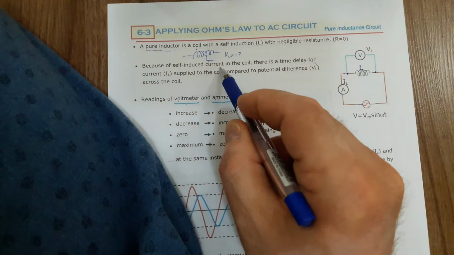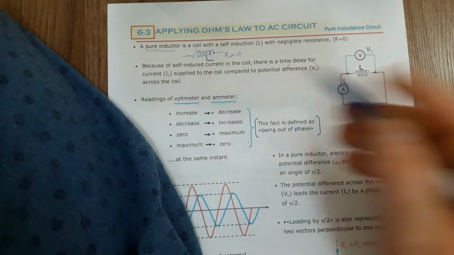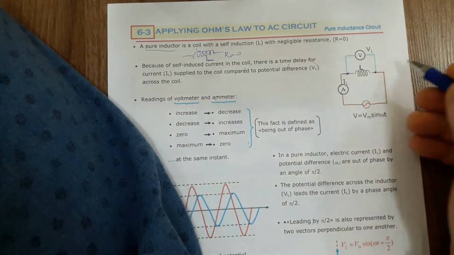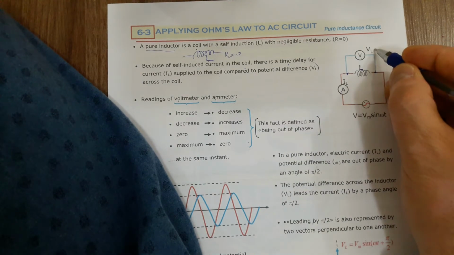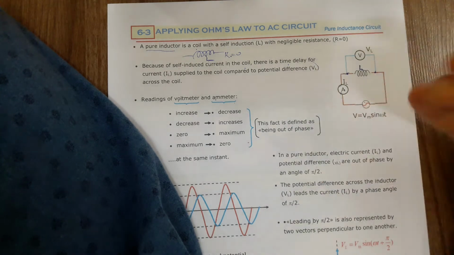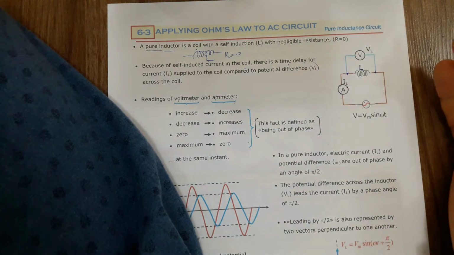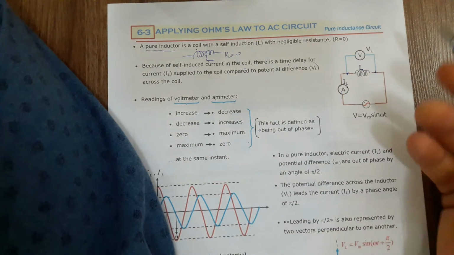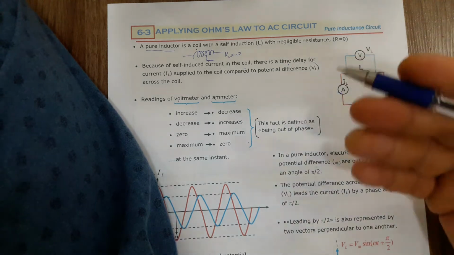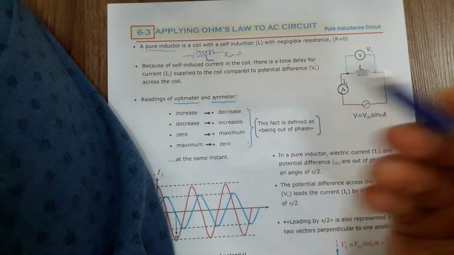Because of the self-induced current in the coil, there is a time delay for the current IL supplied to the coil compared to the potential difference VL across the coil. That is, VL becomes maximum, but IL starts from 0. So it takes time for IL to reach the maximum value. For that reason, the readings of the voltmeter and ammeter will not be proportional. The readings of the voltmeter and ammeter will change like this.